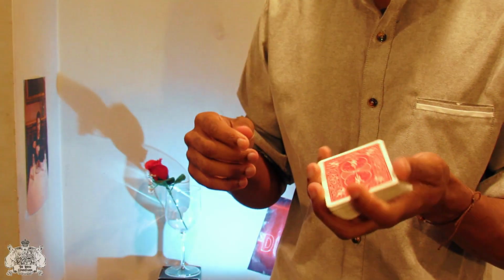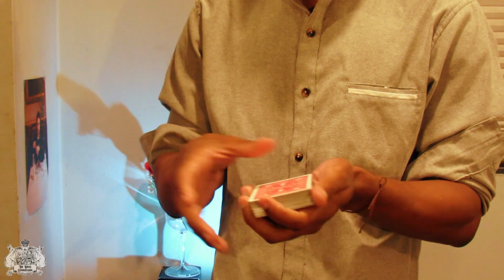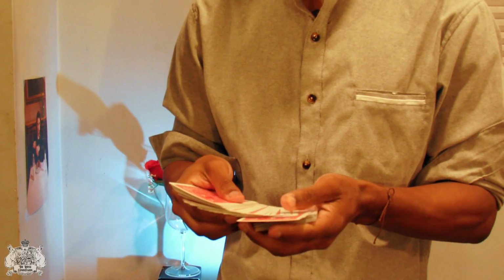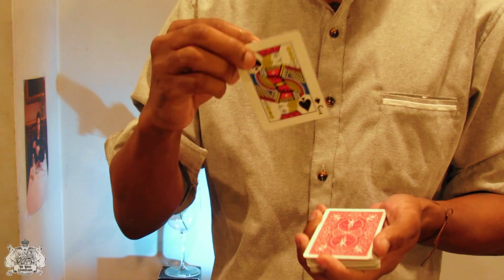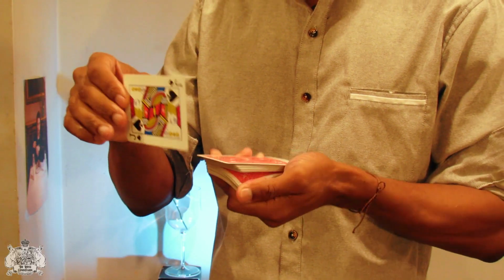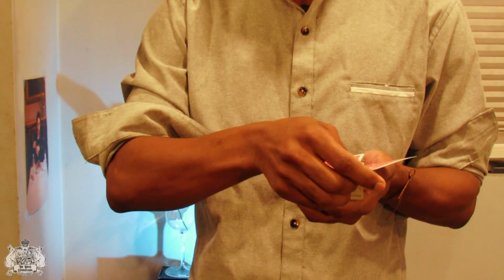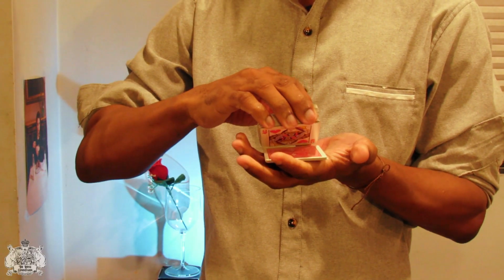So here's the second variation of it. Any card that's chosen at random, riffle, the card is then placed in the middle of the deck, just as chosen.